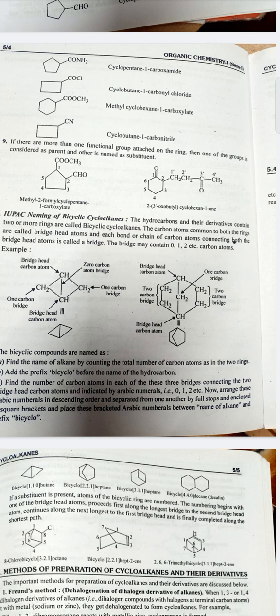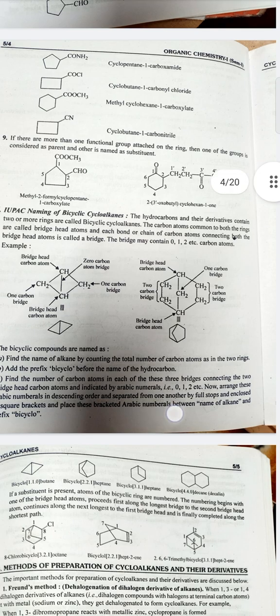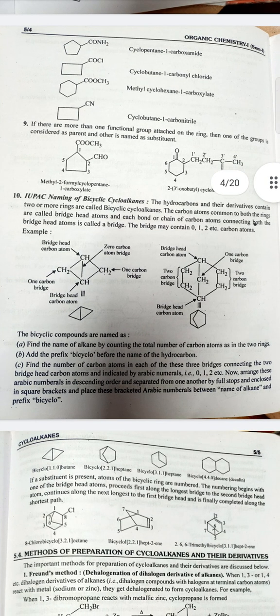Examples हैं, the bicyclic compounds are named as: A. Find the name of the alkane by counting the total number of carbon atoms in the two rings. B. Add the prefix bicyclo before the name of the hydrocarbon.